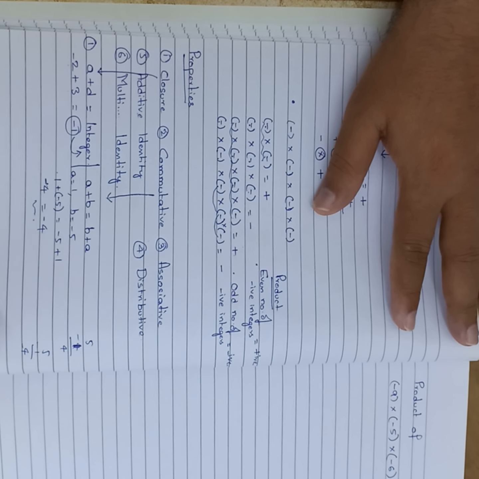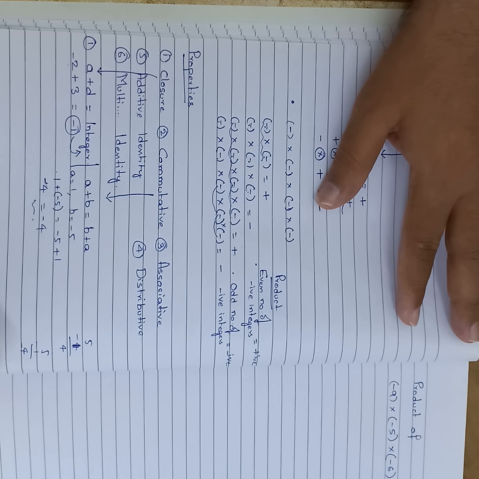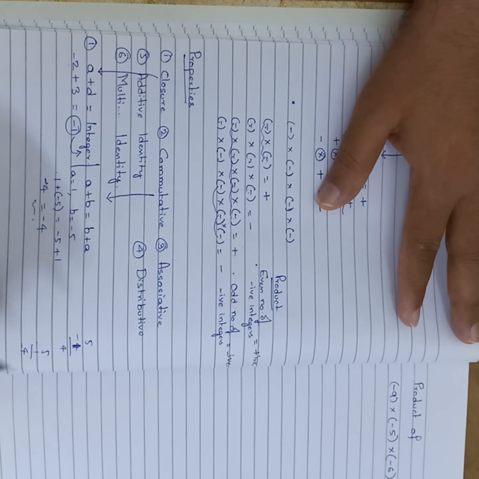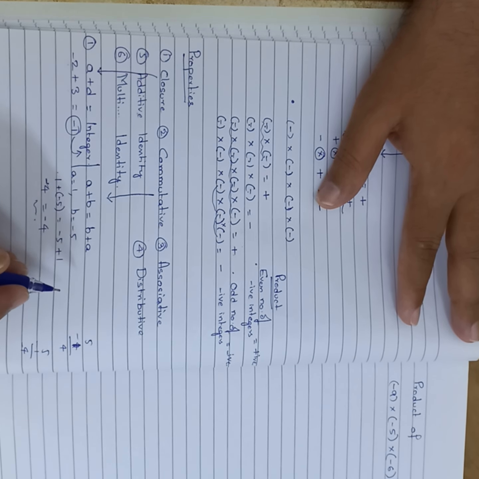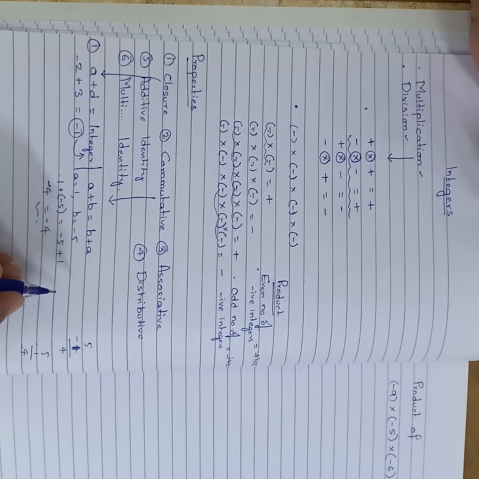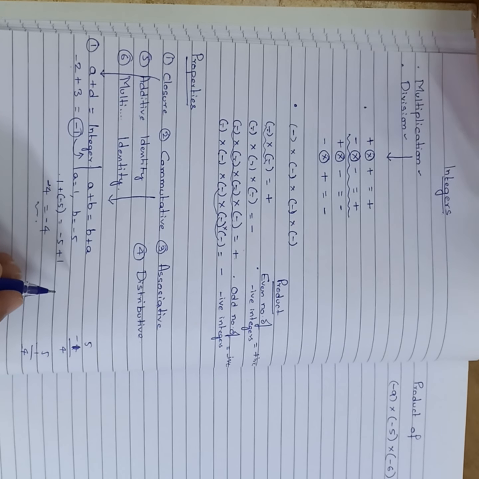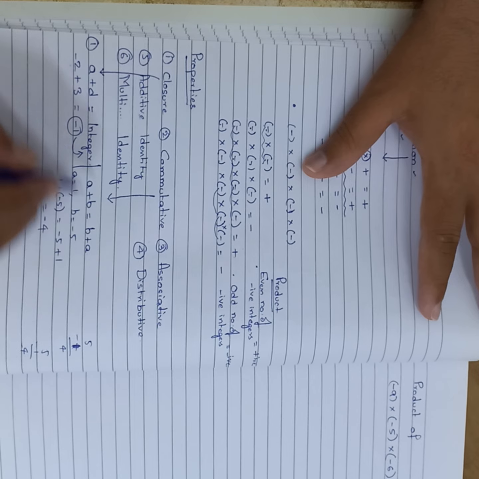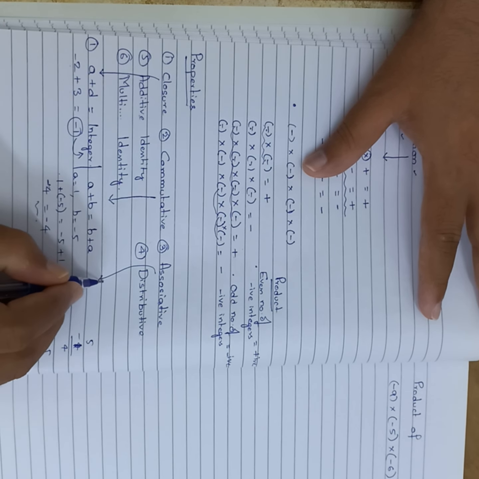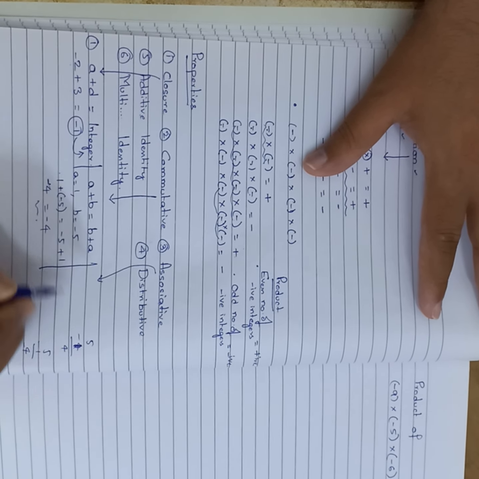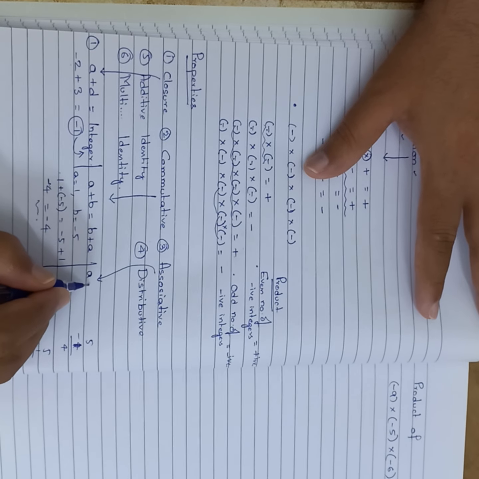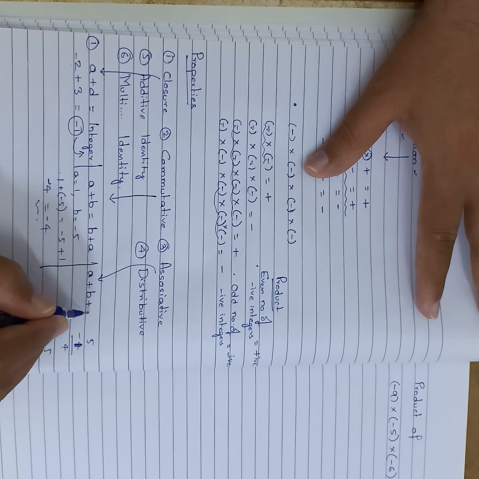Since those two are equal, it is commutative under addition. And associative, in the same way you have to find out for subtraction, multiplication and division. Okay, and now let us come to associative property. What is associative property? Associative property is actually regarding groupings.